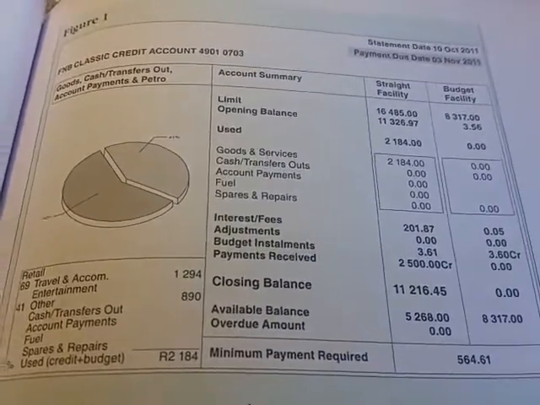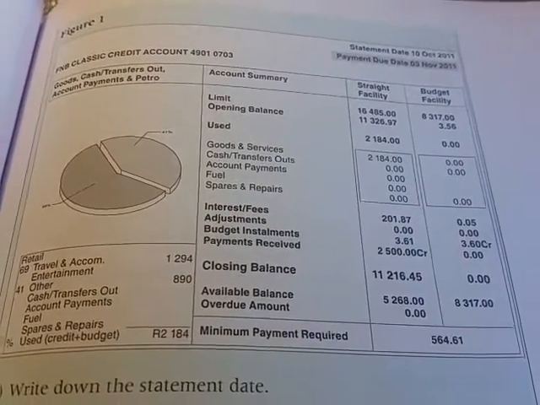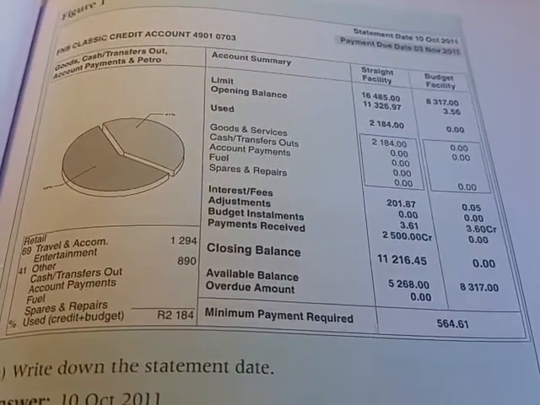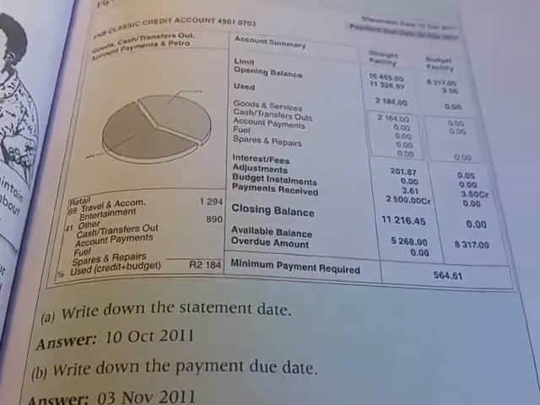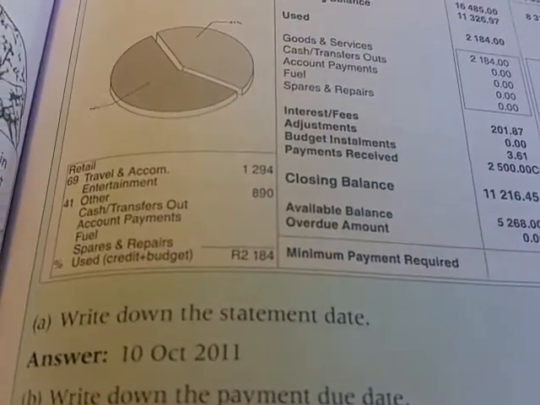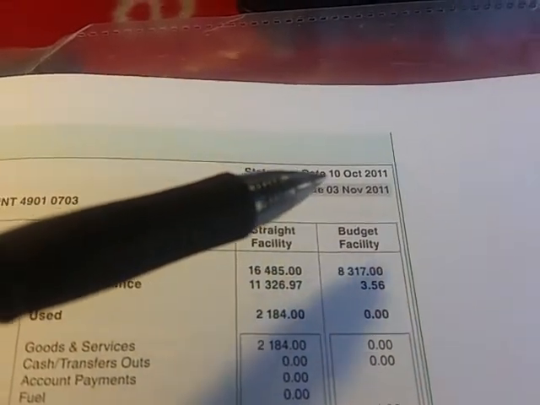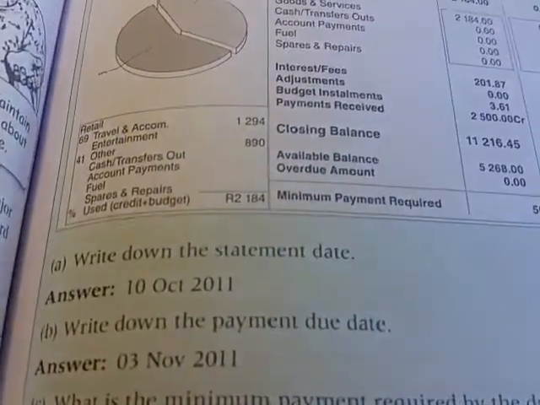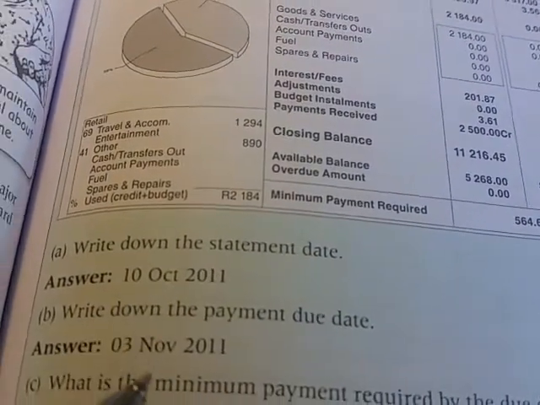So let's go through some questions that you should see when it comes to late payments of a credit card account. The basic questions that they may ask you are: write down the statement date. Well, the statement date is right there, 10th October 2011, which to be safe, you should write out in full.